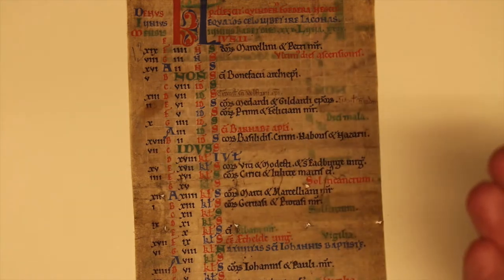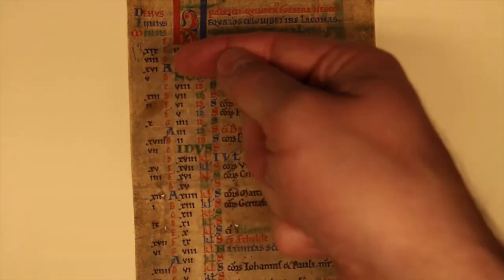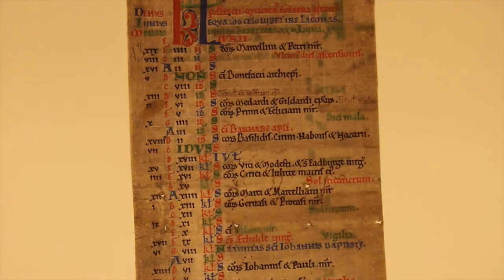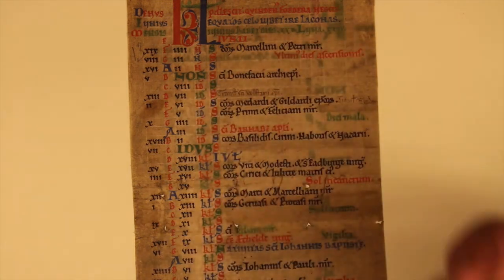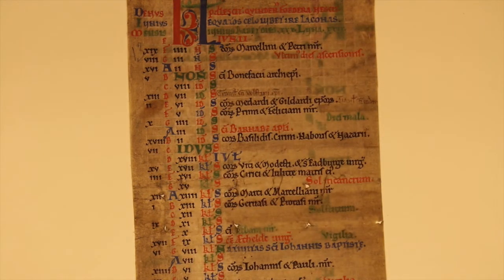Let's say that you knew that Sunday in this year was an A. Then you would know that on your calendar, for this year, all of the letter A's indicate Sundays. And if you knew that a Sunday in the month was going to be a D, then you knew that in your calendar all the D's would be Sundays. And so that way you could keep track of which day of the week a given date was.